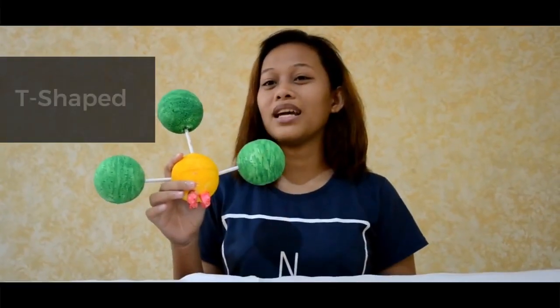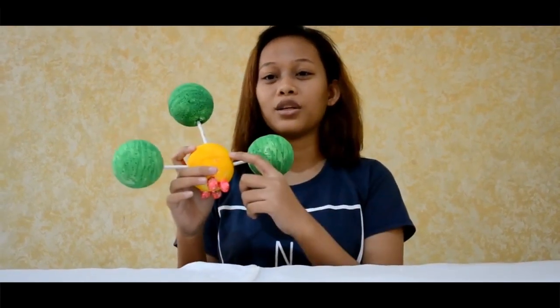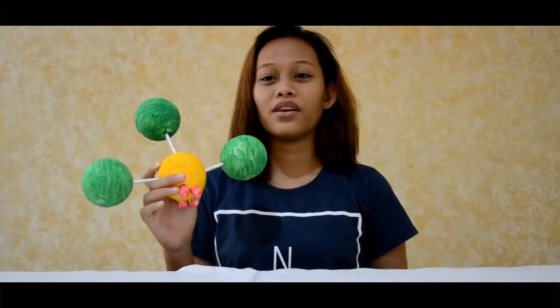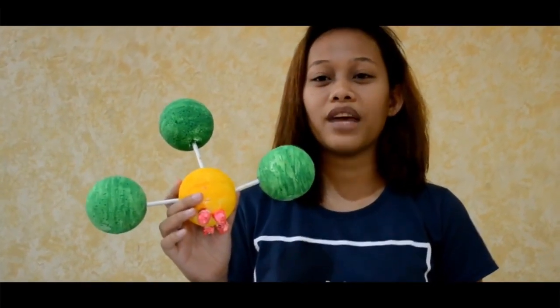According to VSEPR theory, T-shaped geometry results when 3 bonds and 2 lone pairs of electrons are on the central atom. Examples of T-shaped molecules are the halogen trifluorides such as ClF3, or chlorine trifluoride. Chlorine trifluoride has 10 electrons around the central atom. This means there are 5 electron pairs arranged in a trigonal bipyramidal shape with a 175 degree F-Cl-F bond angle. There are 2 equatorial lone pairs making the final structure T-shaped.